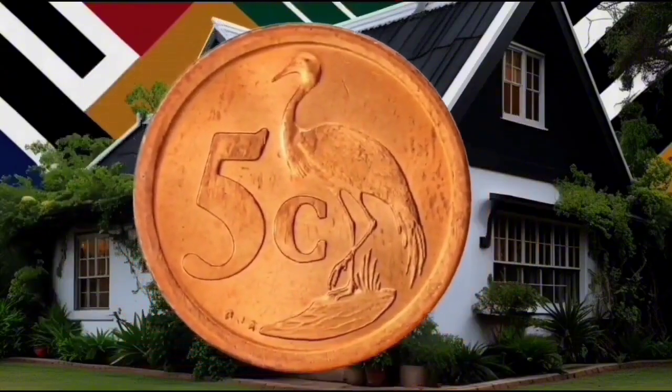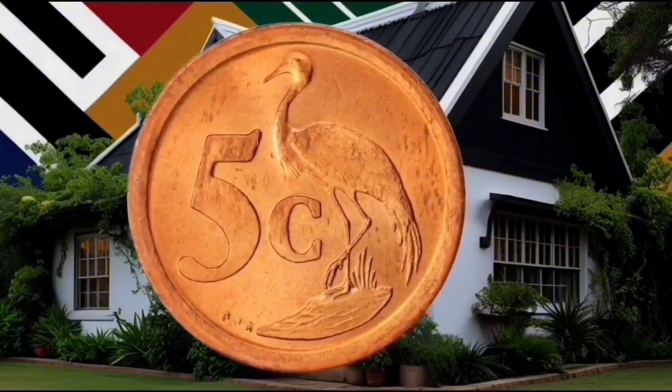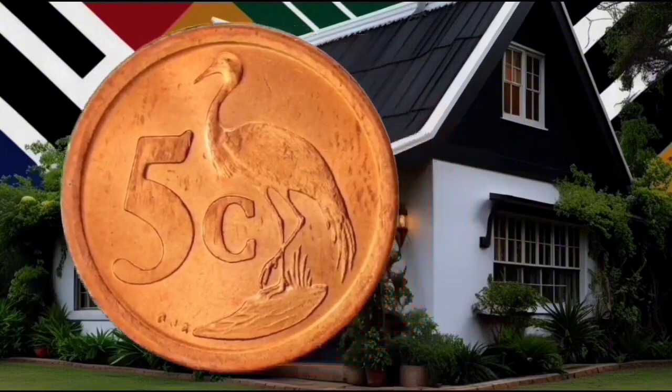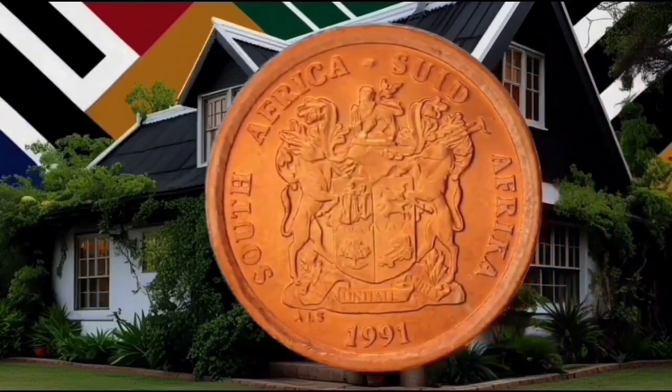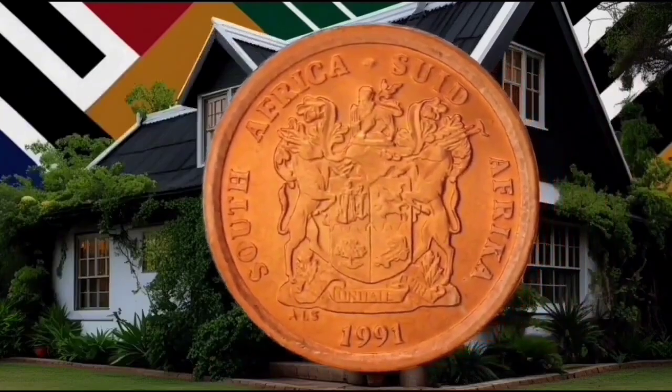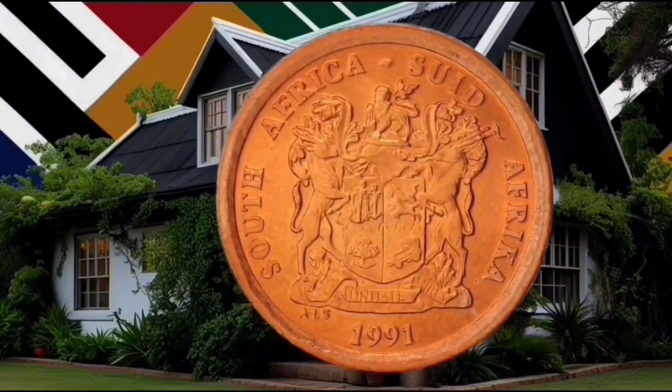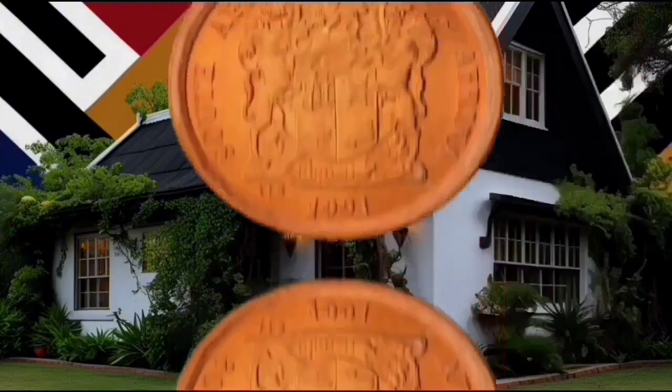The coin has become particularly desirable among international collectors. African coins are underrepresented in global numismatic circles, which adds to their allure. As demand grows for coins from regions outside Europe and North America, coins like the 1991 South African 5 cents are gaining prestige. Now, let's talk about value.